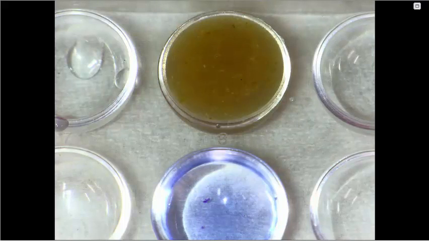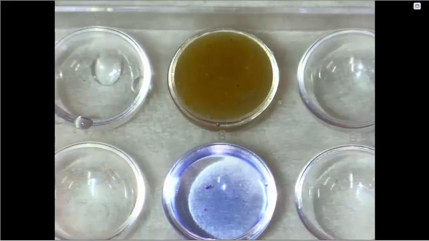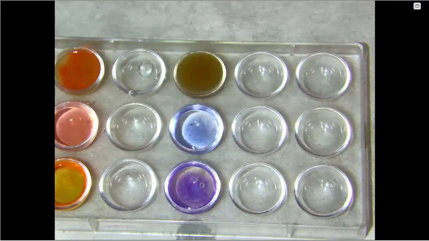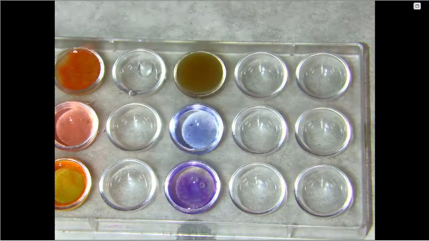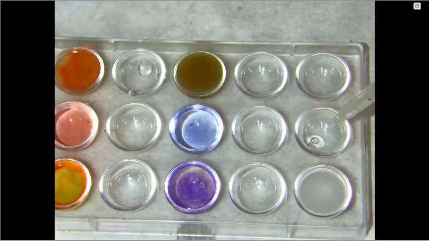The next test is for polysaccharides. To test polysaccharides, we will use a starch solution. So I'll put some starch solution in the well on the right. So we've got starch solution, about 1 milliliter. Then we have distilled water in the next one.